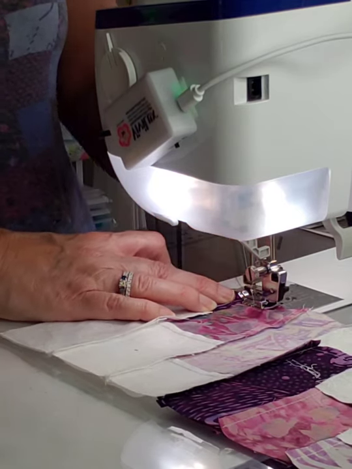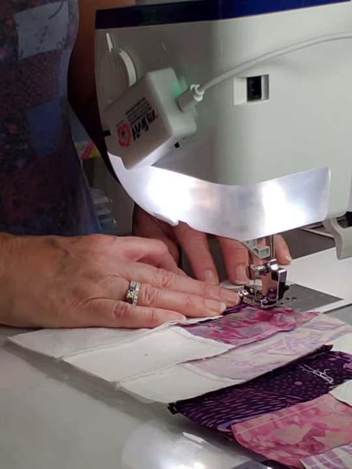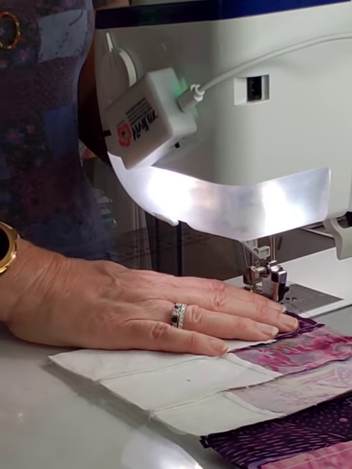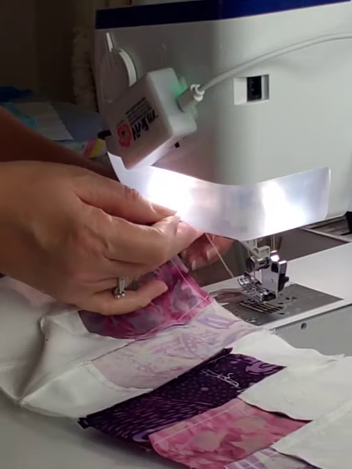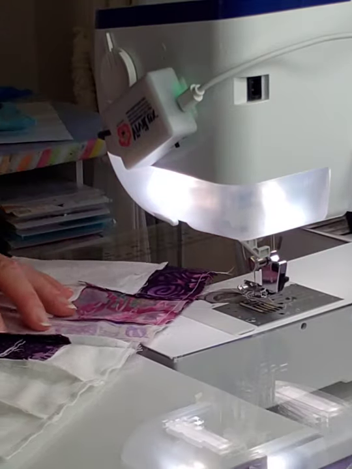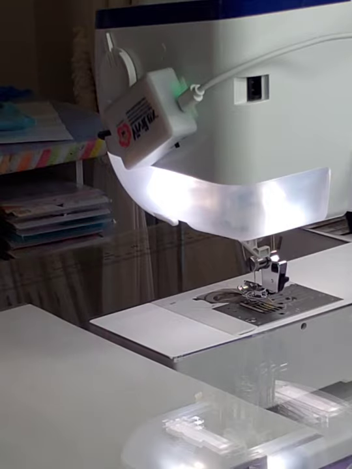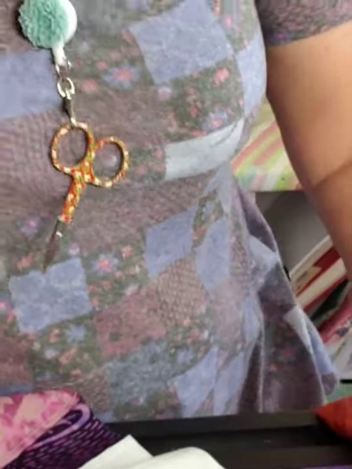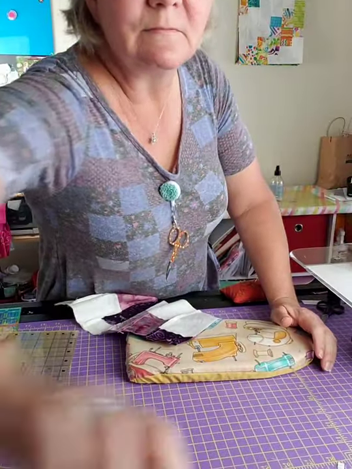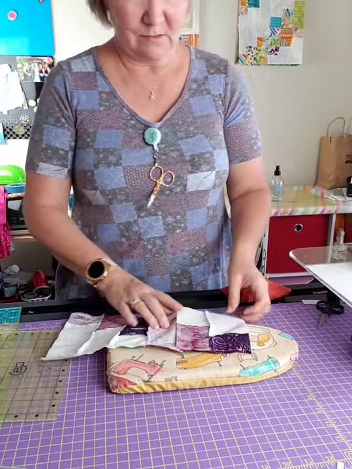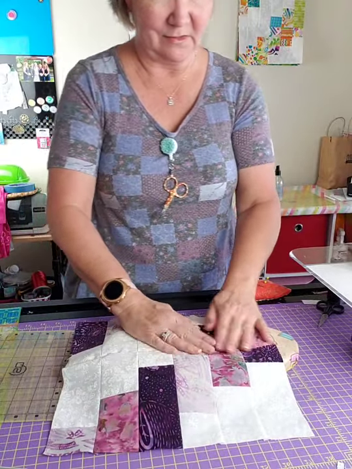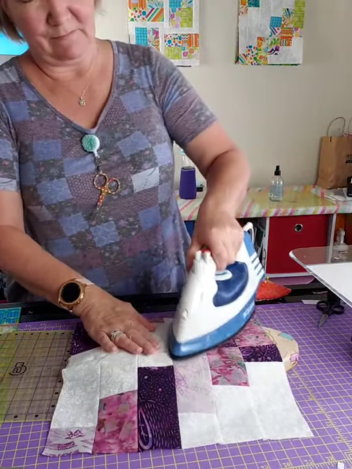Okay, and then making sure all those are in line. We're almost there, guys, I swear. One quick iron. Okay, so I'm just going to take an iron to it real quick. Hopefully my seams stayed together. They did, thank goodness. I was sweating it.